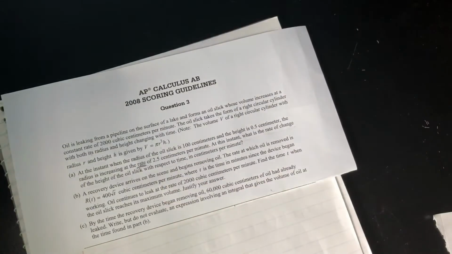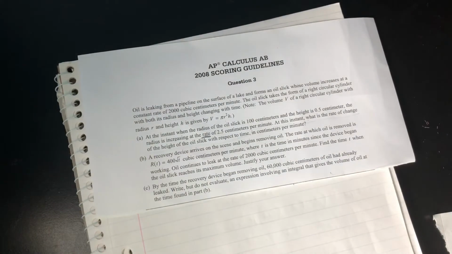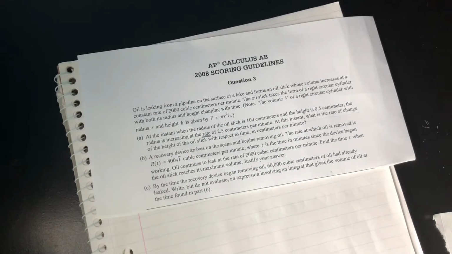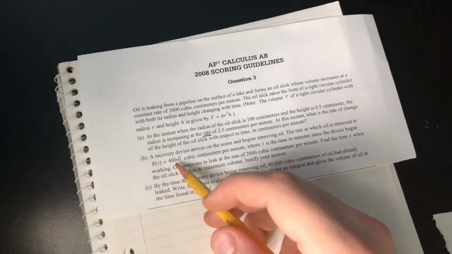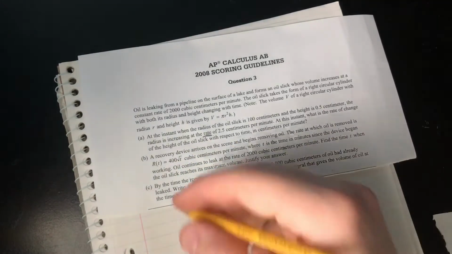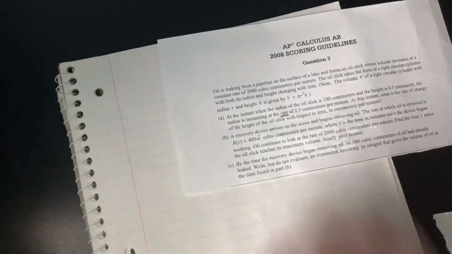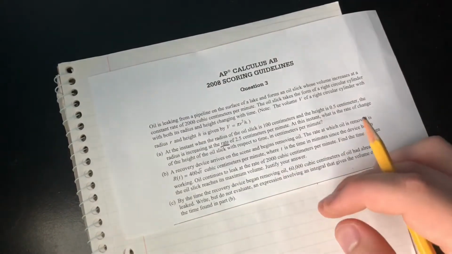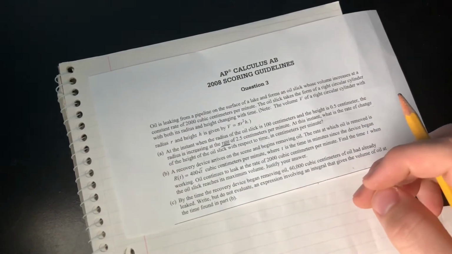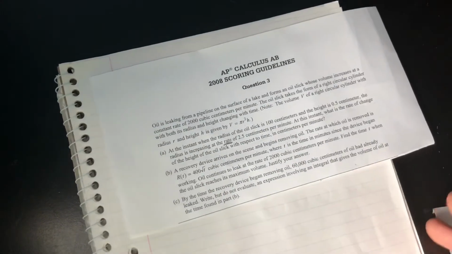All right, so part B says, a recovery device arrives on scene and begins removing oil. The rate at which oil is being removed is R of t equals 400 radical t cubic centimeters per minute, where t is the time in minutes since the device began working. Oil continues to leak at a rate of 2,000 cubic centimeters per minute. Find the time t when the oil slick reaches its maximum volume.